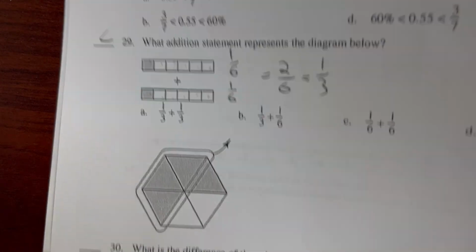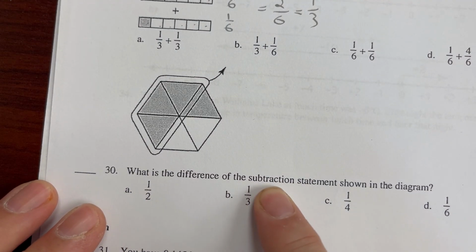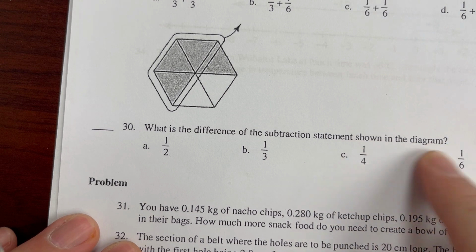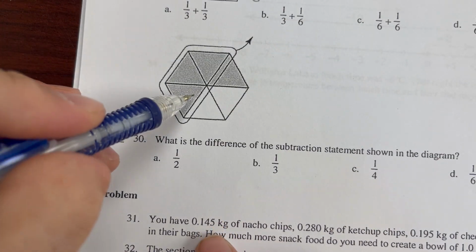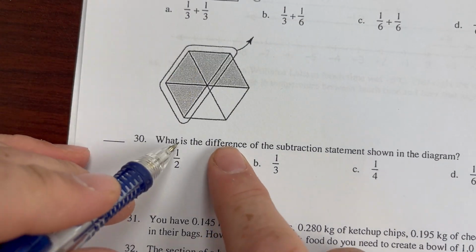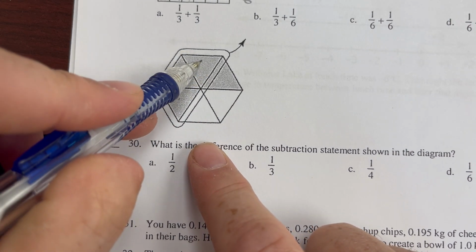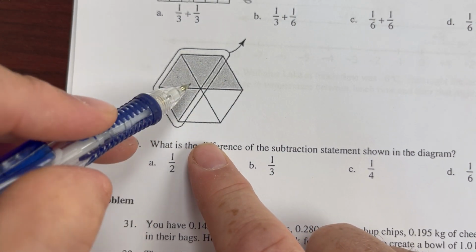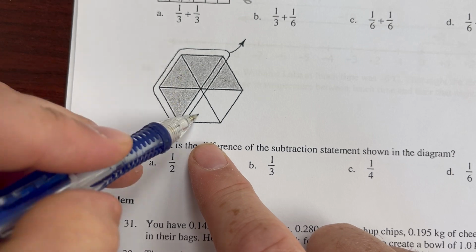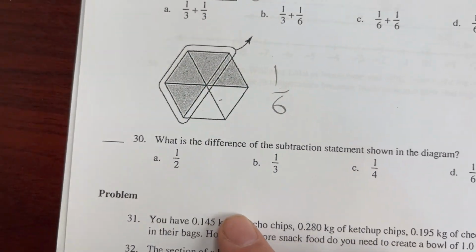All right, what is the difference of the subtraction statement shown in the diagram? What's the difference? In other words, what's the answer after we subtract these 3 parts? Well, we're left with 1 part behind out of 1, 2, 3, 4, 5, 6. We're left with 1/6. D.